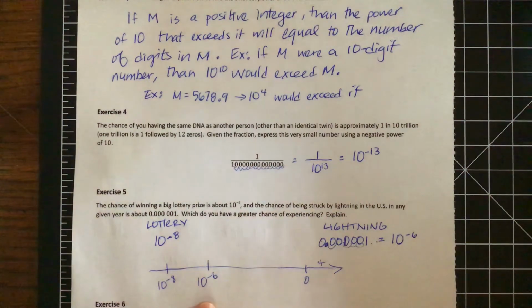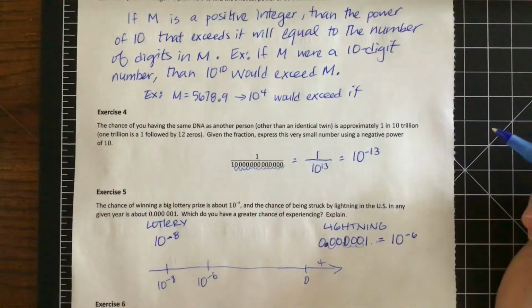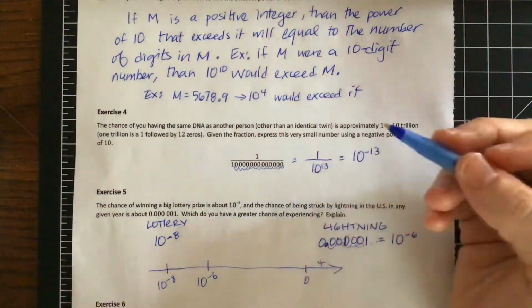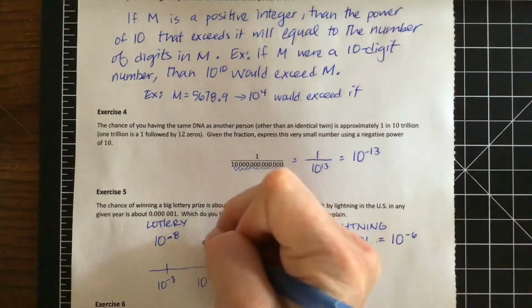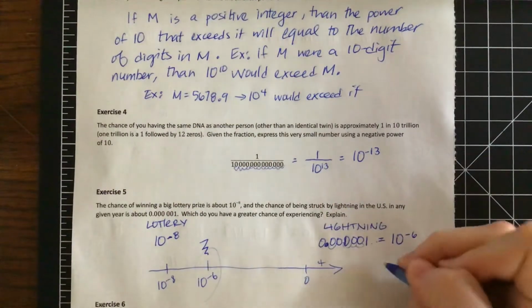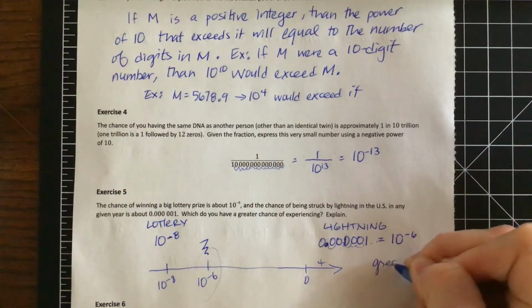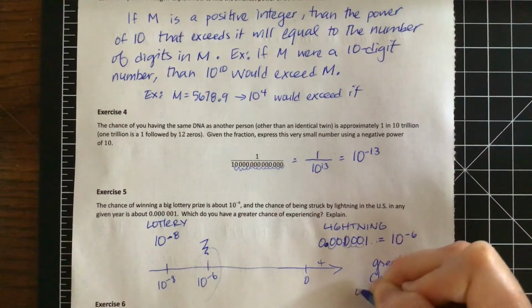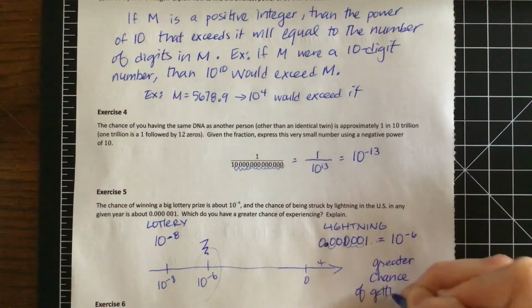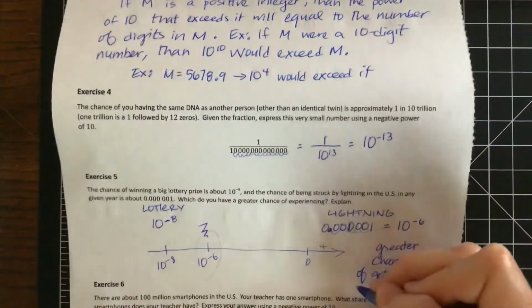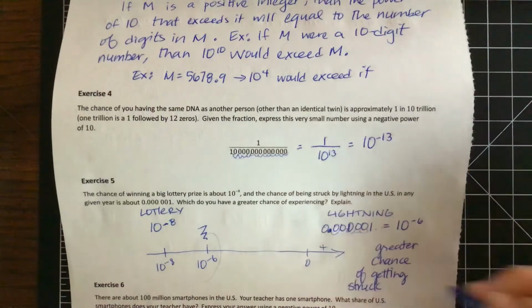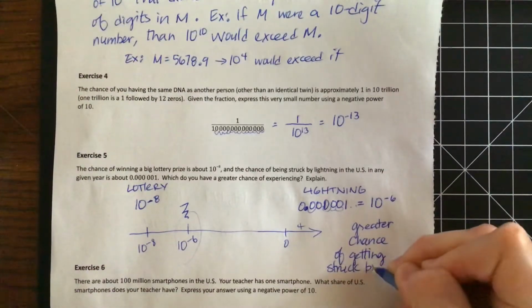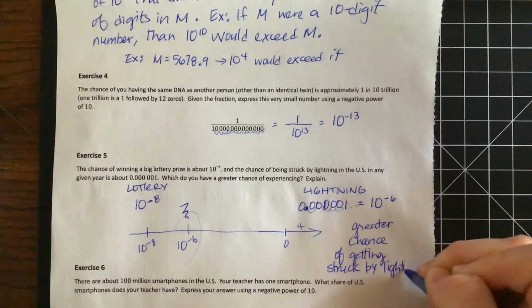So when you're looking at what you have a greater chance of happening, that would be this, and this is the lightning, right? So greater chance of getting struck by lightning. Sorry, guys. I know you're tempted to play the lottery, or maybe you will be, but the chances of winning are not that great.